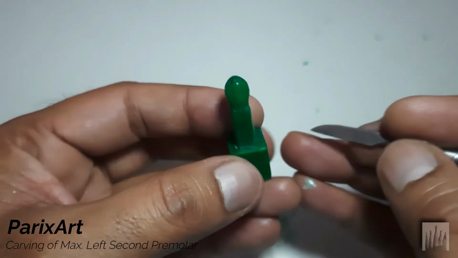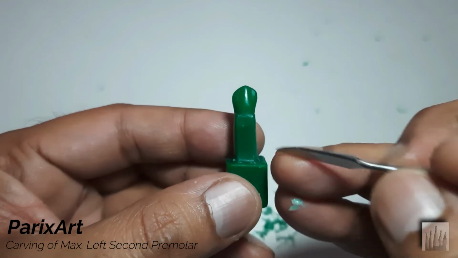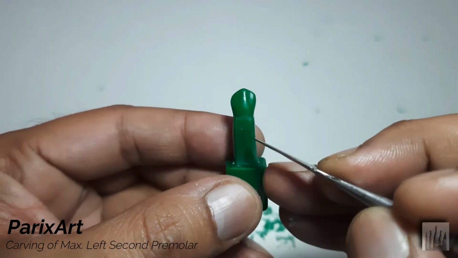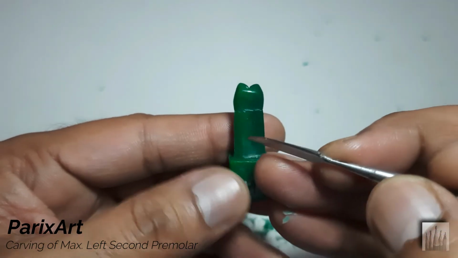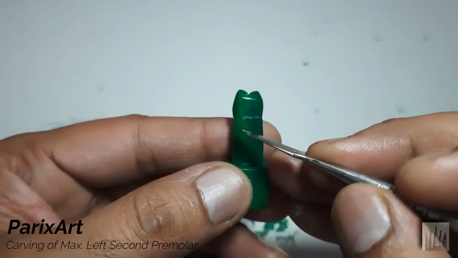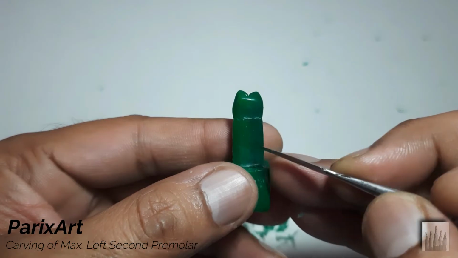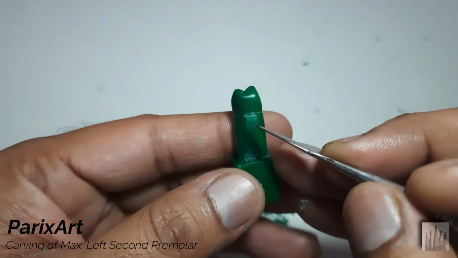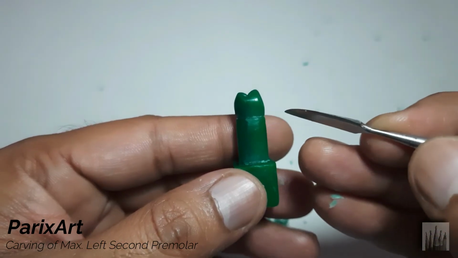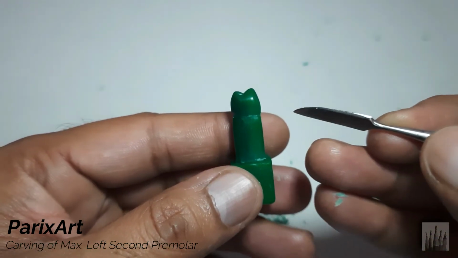Okay, now we'll work on the cervical line. The cervical line has a very less curvature, almost flat, just as in first premolar. On mesial side, it has a very slight curvature at a height of 1 mm only. Lingual cervical line has also very slight curvature, almost flat. On distal, it has no curvature. It's same as seen in first premolar.